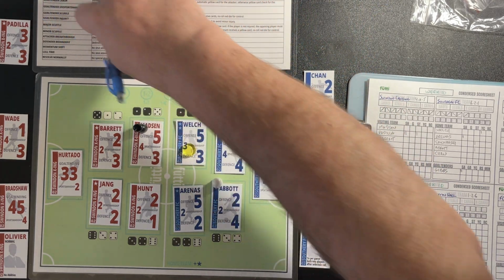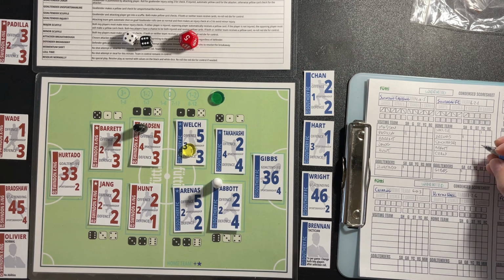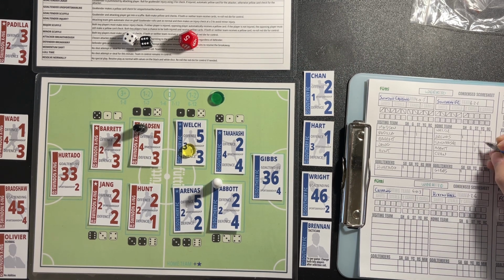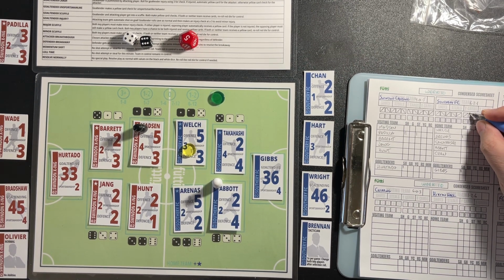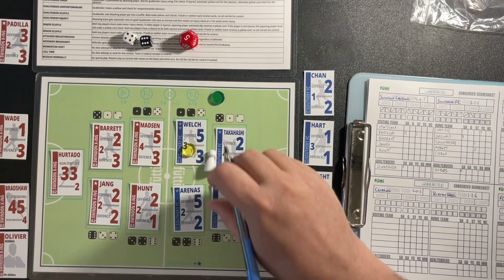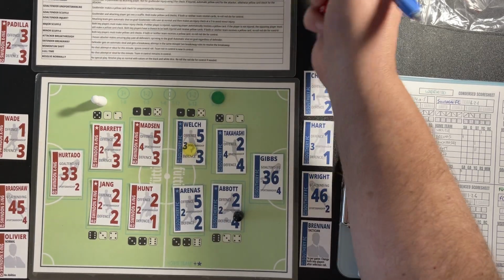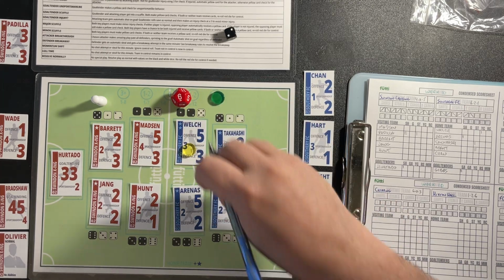Oops. And it's going to be a 6 missed and a 4, Abbott steals. Unreal. Defense has been the name of the game in this one. Let me tell you, Abbott on a 6 is going to get a breakaway. And it's going to be Welch instead.